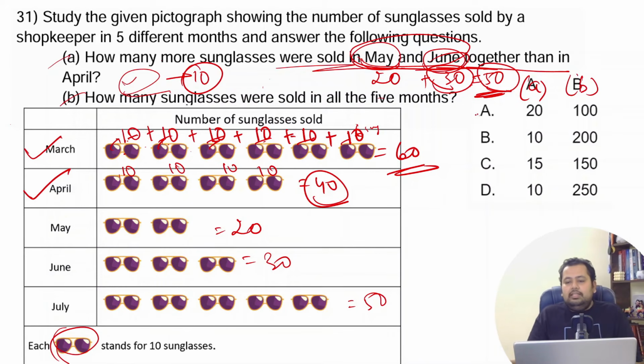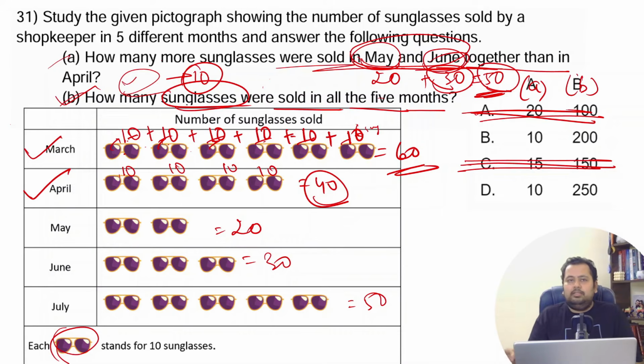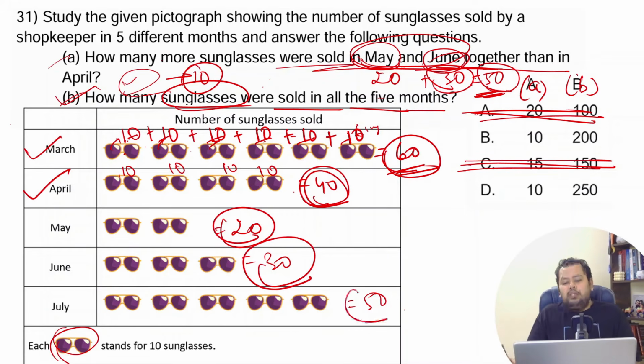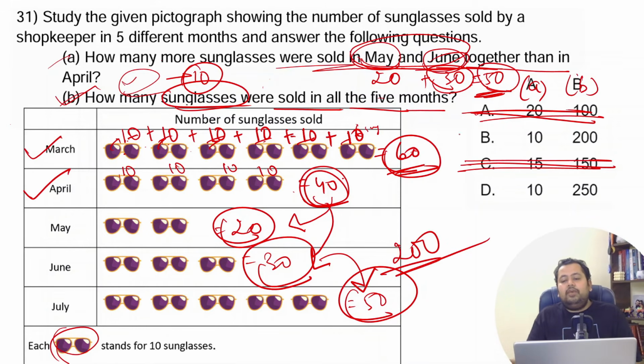So obviously option A cannot be the correct option. Option C now cannot be the correct option. Let's now go to option B and see which of these options is correct. How many sunglasses were sold in all the 5 months? It is nothing but you have to add all of it. So you have to add 60 plus 40 plus 20 plus 30 plus 50. Now if we do the addition, 60 plus 40 is 100, 100 plus 20 is 120, 120 plus 30 is 150, 150 plus 50 is 200. So that is why option B is the correct answer.